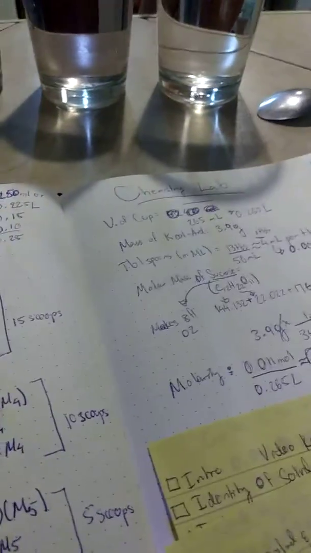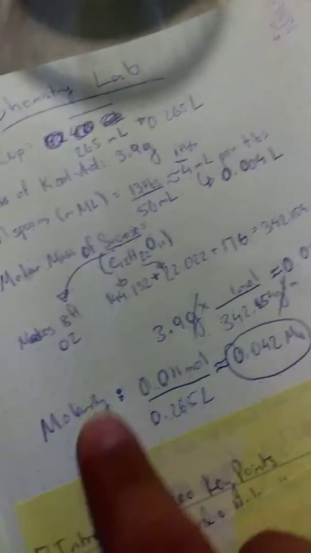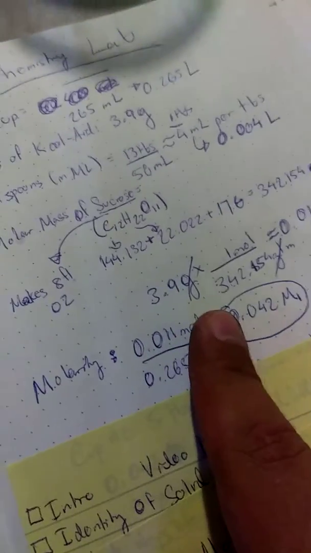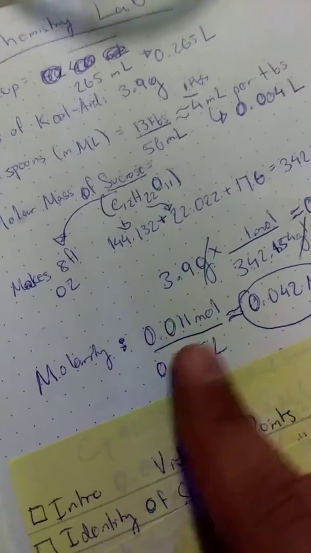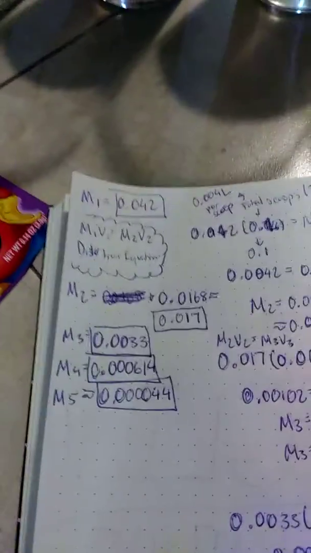And then from there, I decided to find the molarity of my first cup in order to calculate the molarities of my preceding baby cups. I found this to be 0.042, since I divided the total number of moles per packet that I just emptied by the total volume that I used for my first cup, the mother cup. Then from here on, I proceeded to make my set of other solutions.